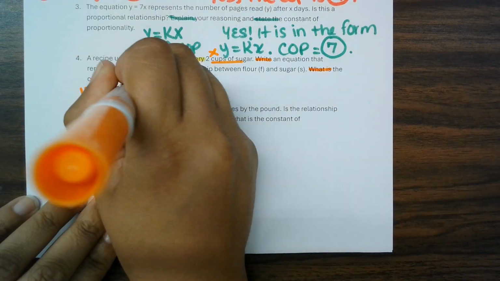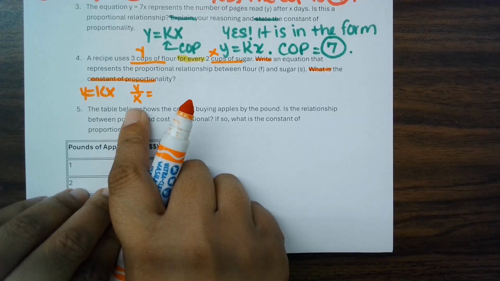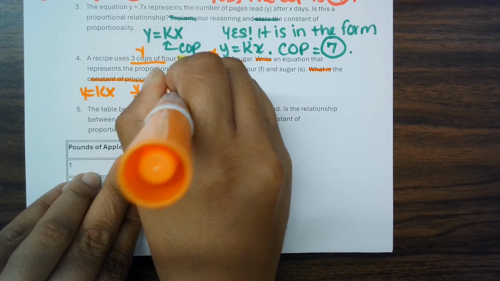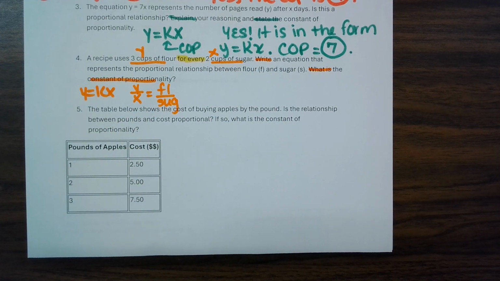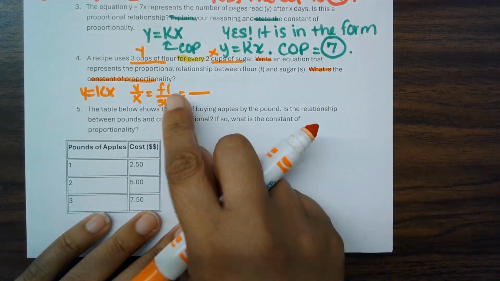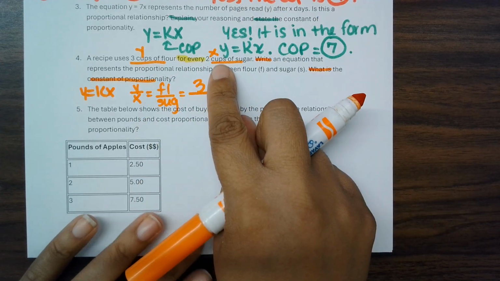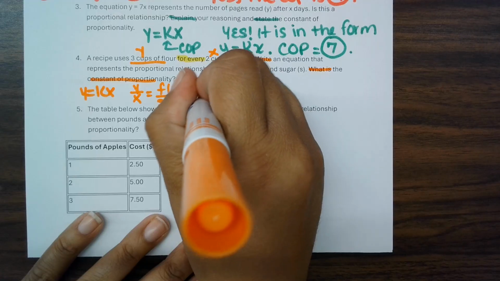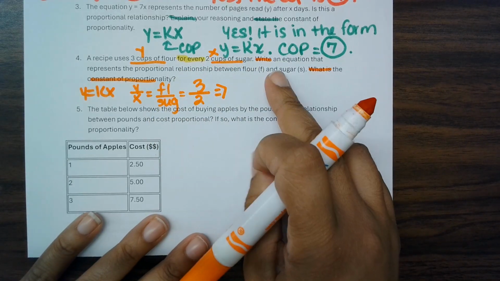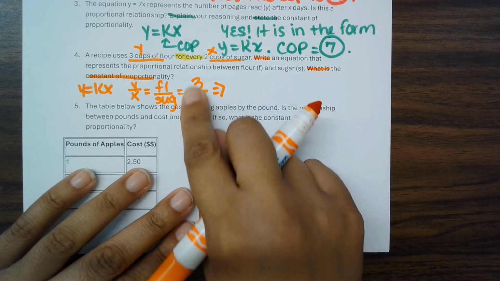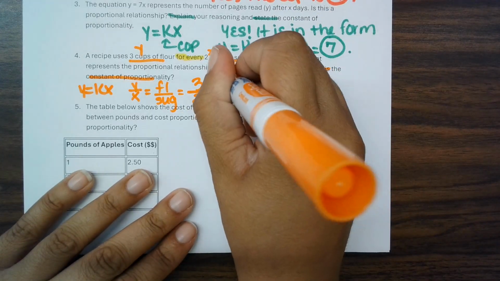So when I write it in words, it's y over x, because you need to find your magic number. Y represents your flour, and x represents your sugar. Be very careful how you read the word problem. Okay. So now let's put my numbers together. 3 cups of flour goes with flour, 2 cups of sugar goes with sugar. So I need to find my magic number so I can write my equation out. So 3 over 2 can mean the same as 1.5.